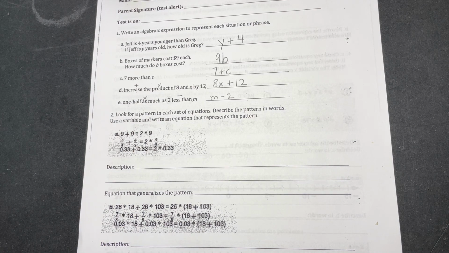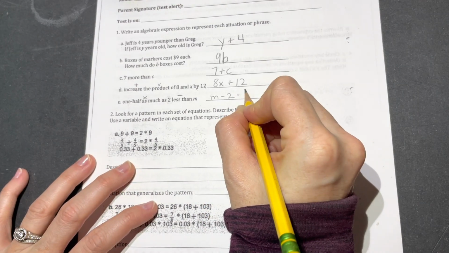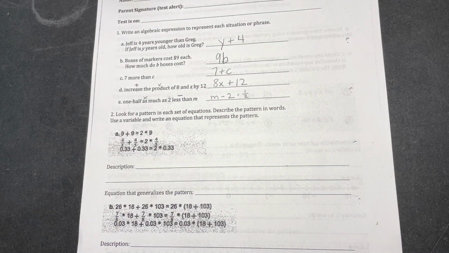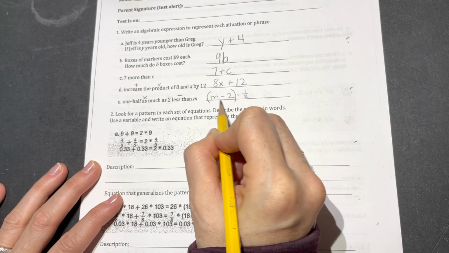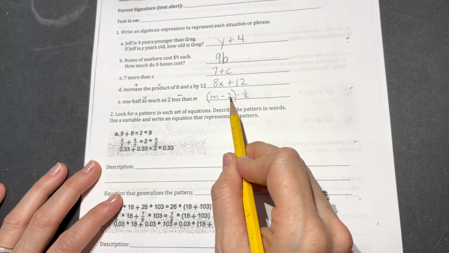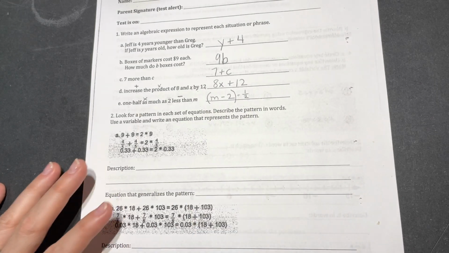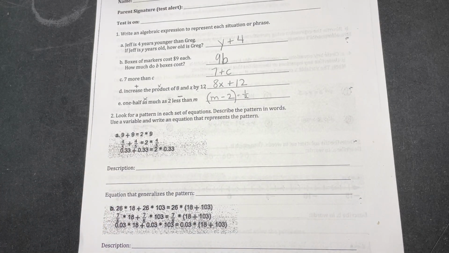And then what? Times 1/2. Is that it? I need parentheses around the m minus 2 to tell me to do that first. If I didn't have those parentheses, then I would do 2 times 1/2 first and then subtract that away from m. So I have to make sure that if there's something I need to do first and it's not already in the right order with PEMDAS, I have to add in some parentheses there.